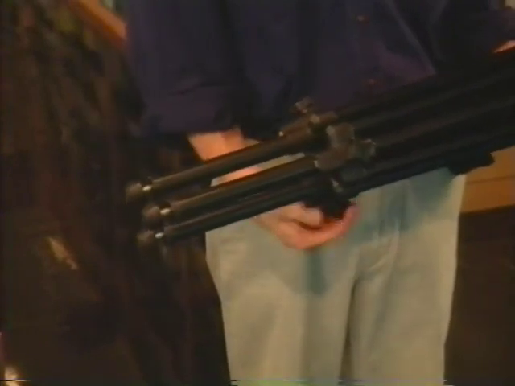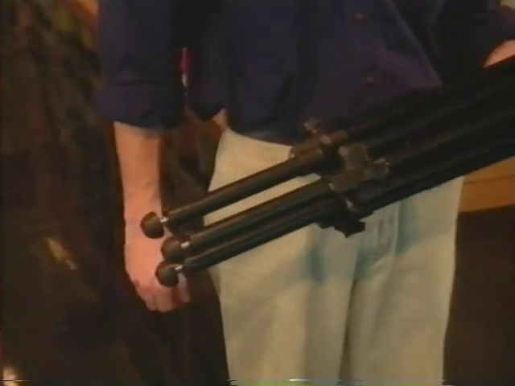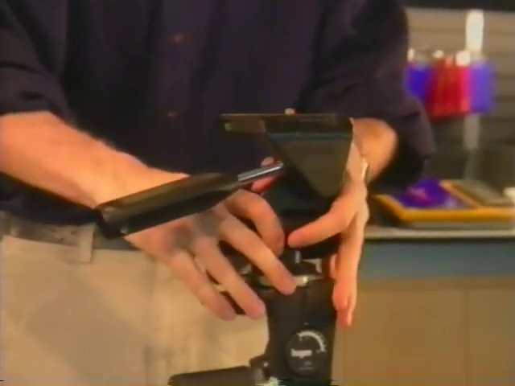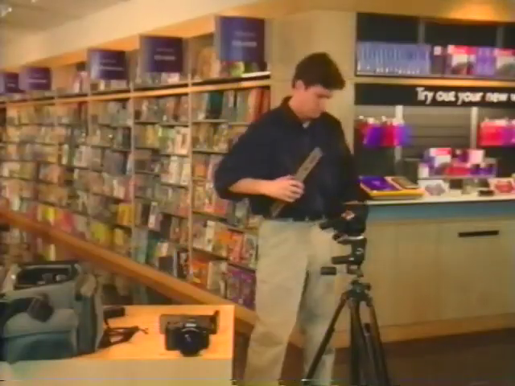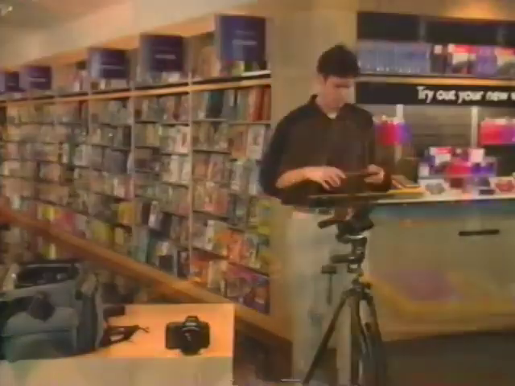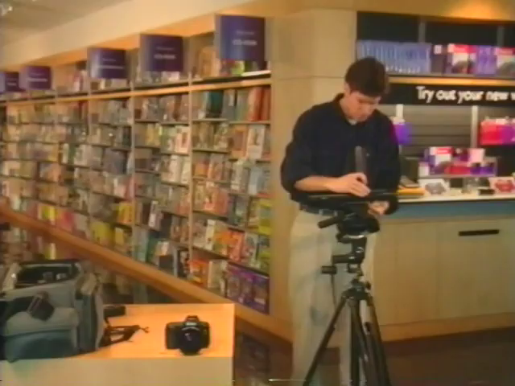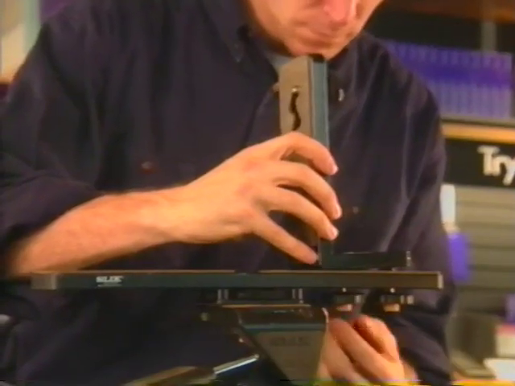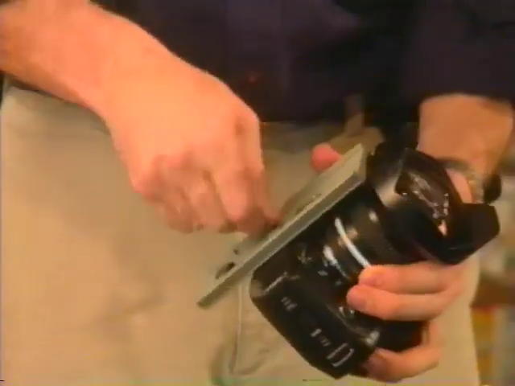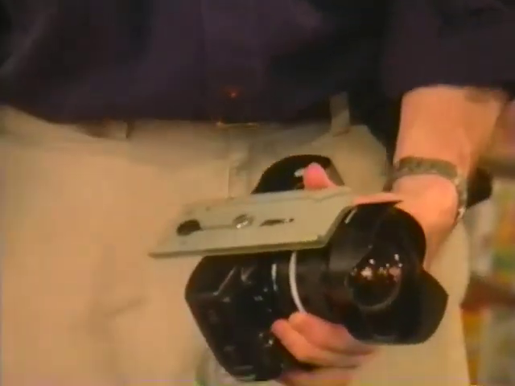First, extend the legs of the tripod to the appropriate length. Mount the second pan tilt head, the twin camera plate, the L bracket, and the slider plate base. Attach the slider plate to the camera and slide the camera onto the rig.